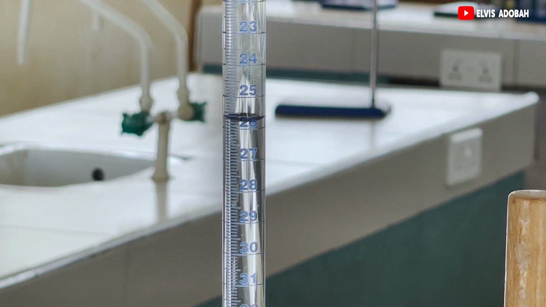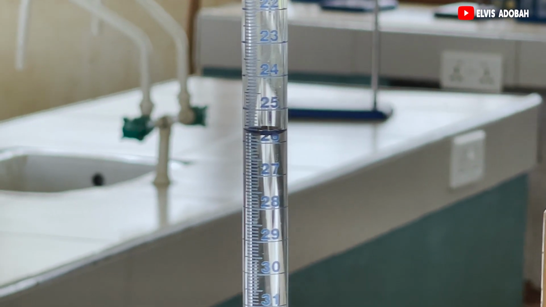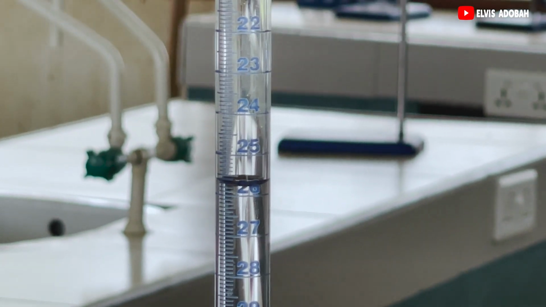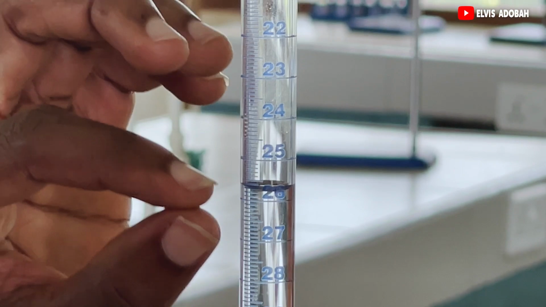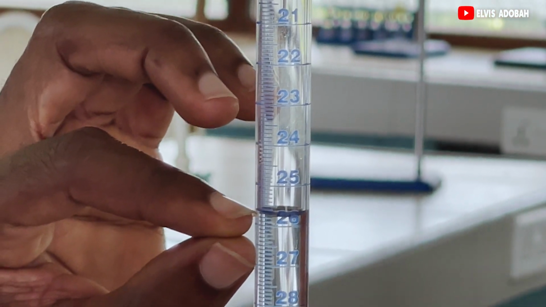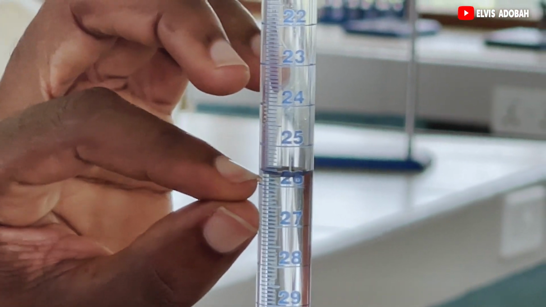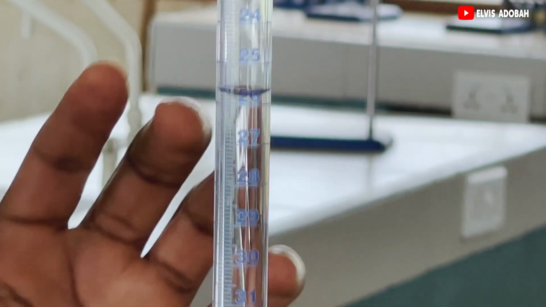25.7. Please zoom in for me. 25.80. Good. The top of the meniscus is on the 25.70 mark, and the bottom of the meniscus is on the 25.80 mark. So don't let us confuse ourselves.